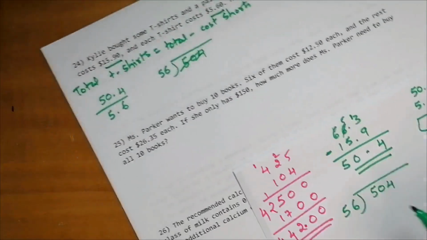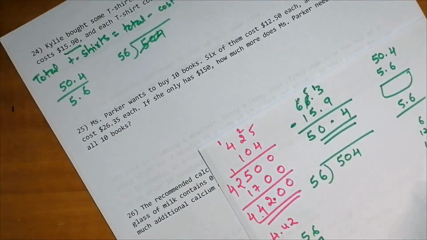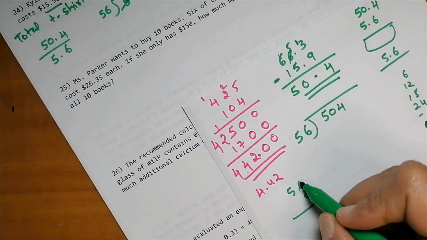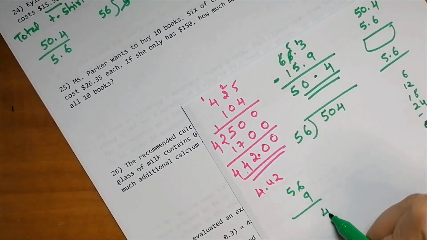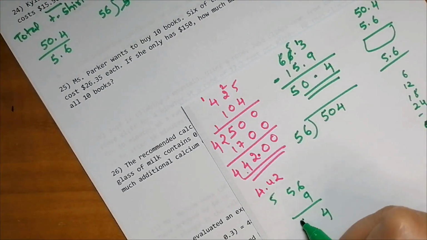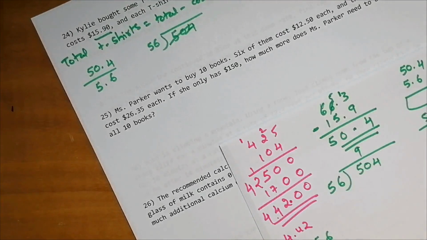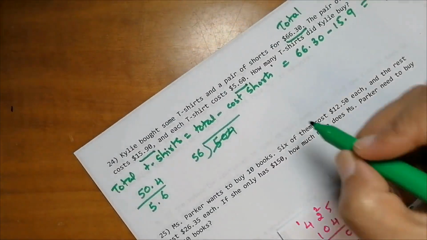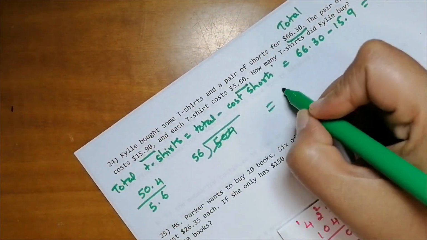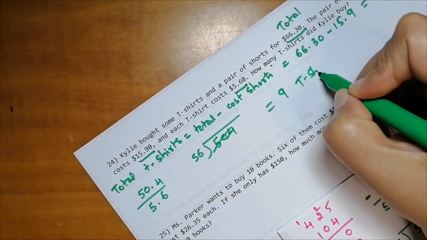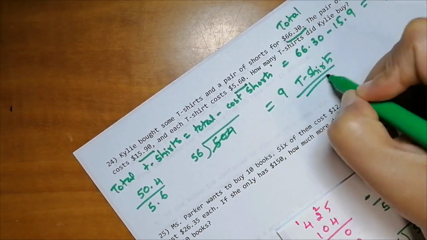We're talking about the number of t-shirts, so you won't have decimals over there. So 6 times 9 is 54, 9 times 5 is 45, 45, and this is 504 exactly. Okay, so this is 9. So she actually bought 9 t-shirts in total.